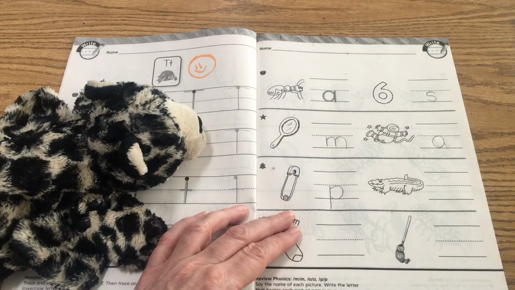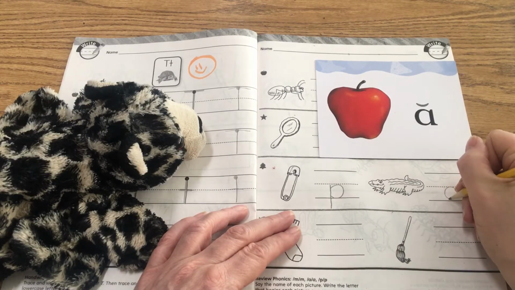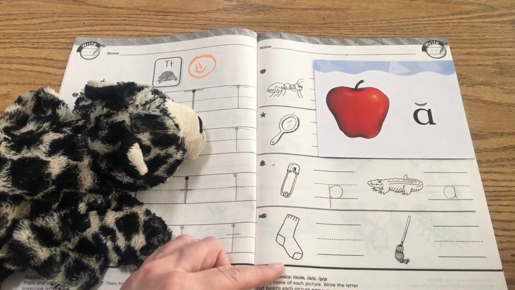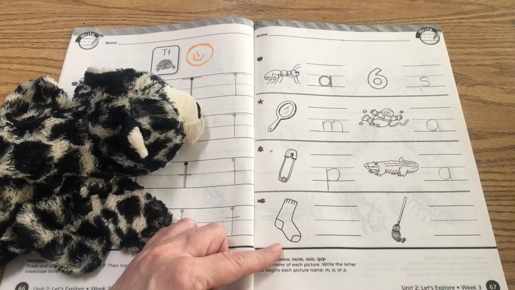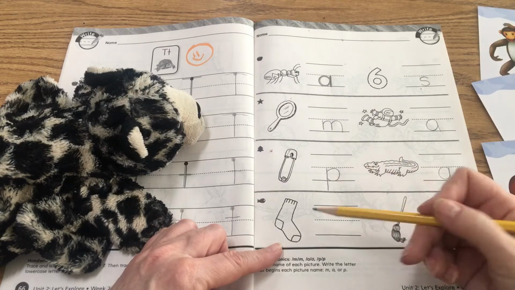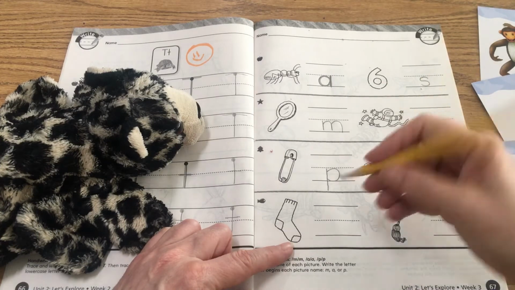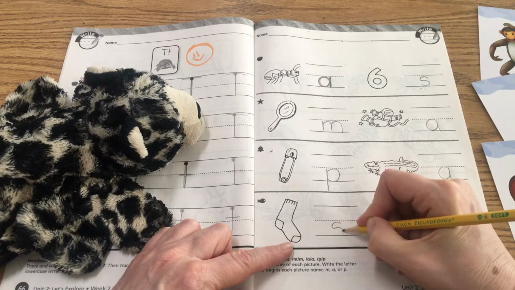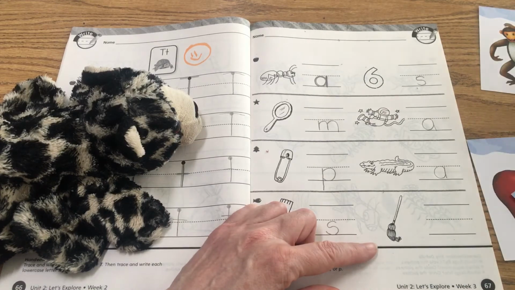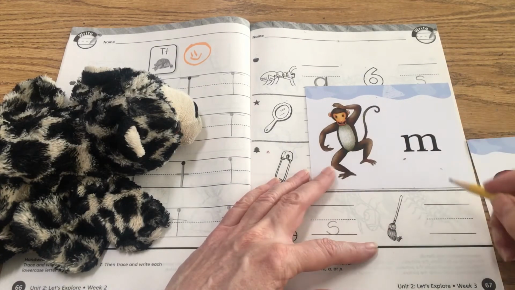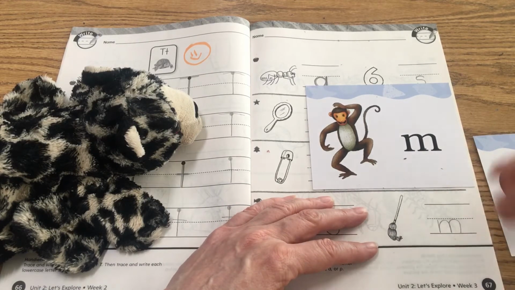Our next picture is an alligator. Alligator. And that begins like apple, so let's go ahead and write our A right there. Okay. Now, again, they snuck in a letter that we don't have here, but we can do this. Echo sock. Sock. Sock begins with s, like 6, so we can write our letter S here. Okay. And then our last picture here is mop, which is going to, of course, begin like our monkey. Let's go ahead and write the letter M for mop.